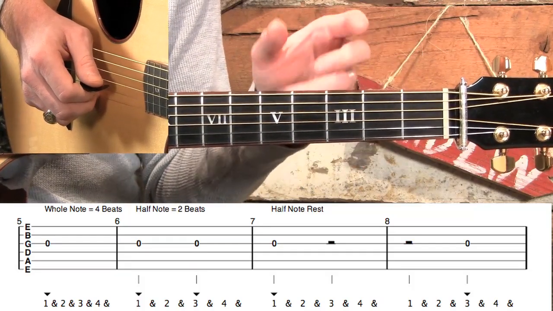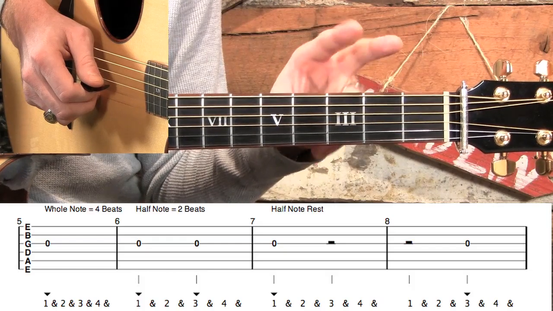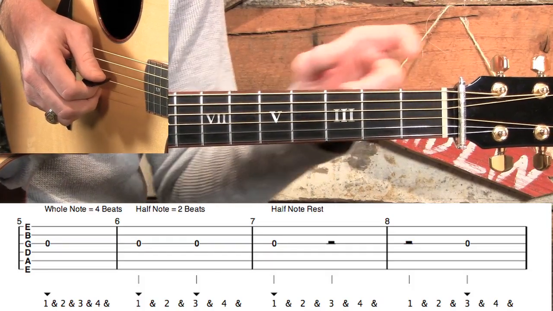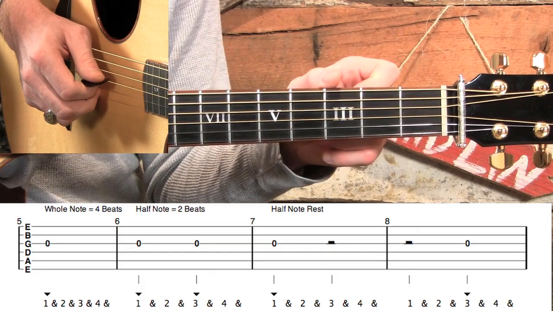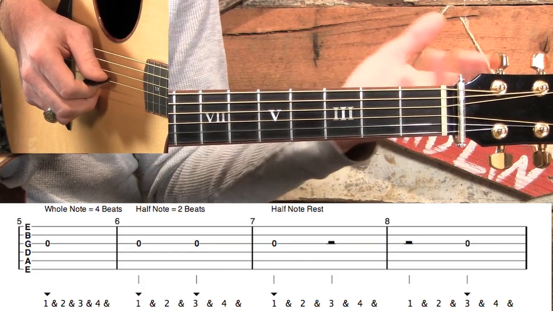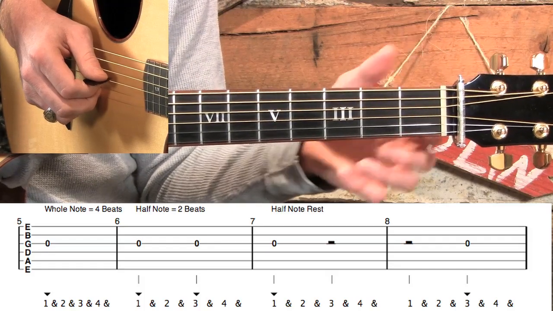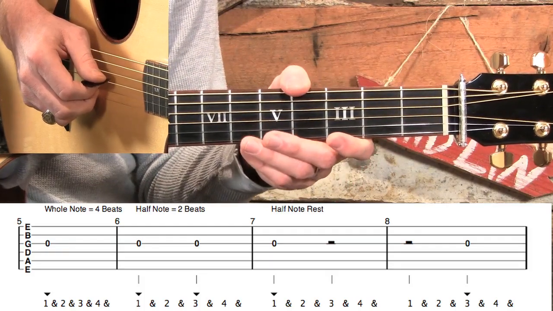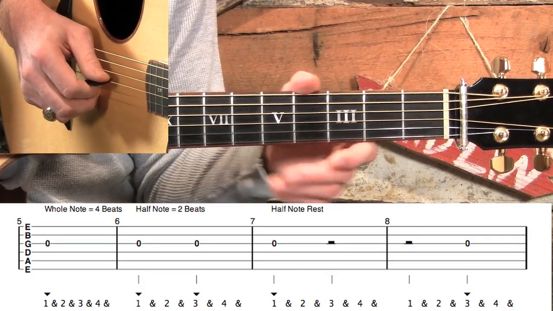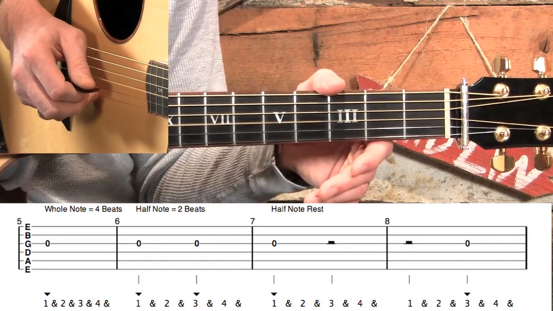And in measure 8, all I've done is invert that and put the rest at the front of the measure and then the half note on the back half of the measure. So what would it sound like? Let's play measure 8 together. Here's a tip. We don't play anything on the first and second beats. 1 and 2 and 3 and 4 and 1 and 2 and 3 and 4 and.